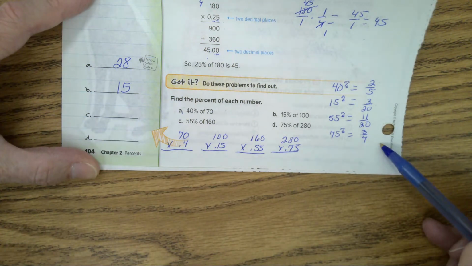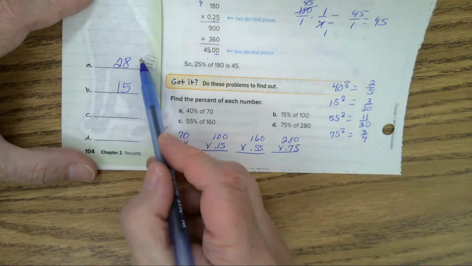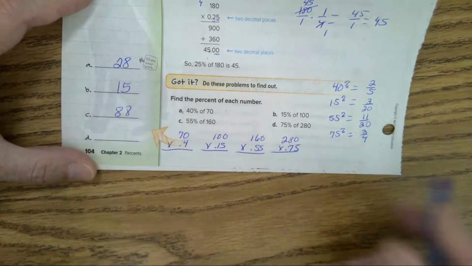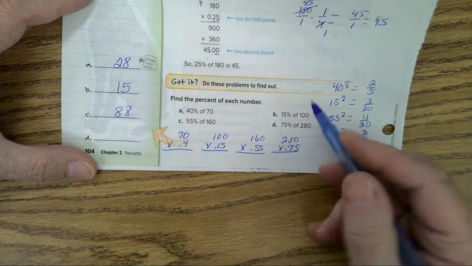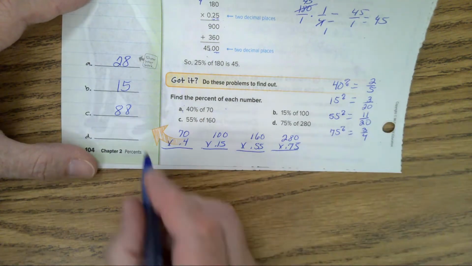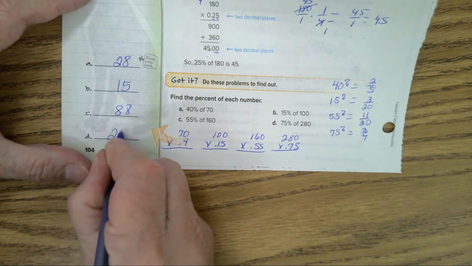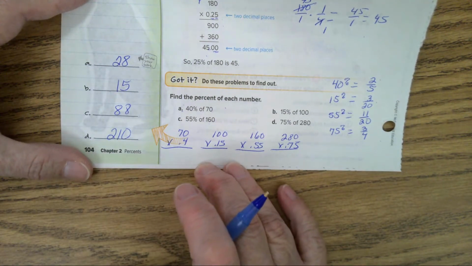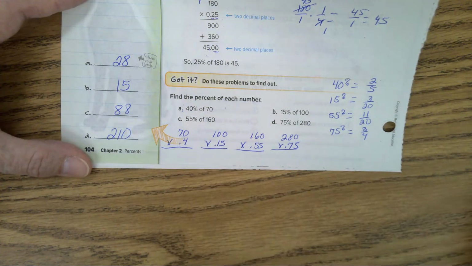And when you do that, you're going to get 28, 15, that'll be an 88, and the last one will be 210. Any questions on how to do these problems? Okay, let's go to the next page.